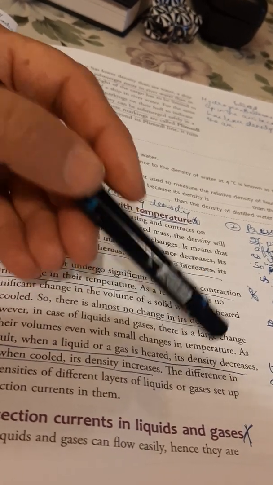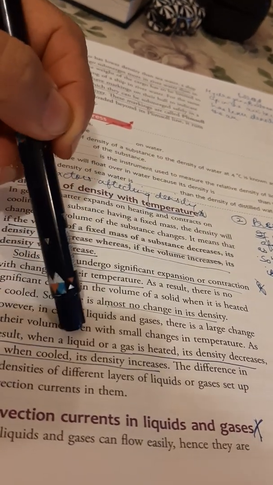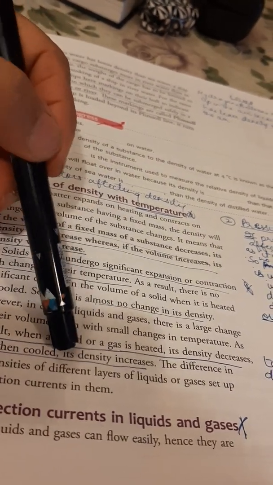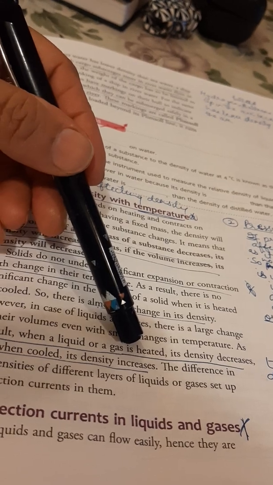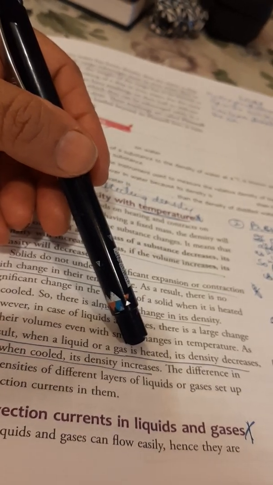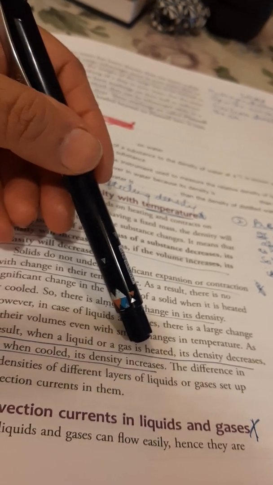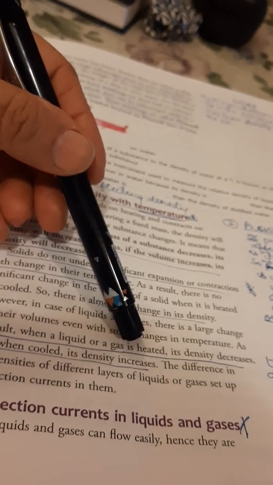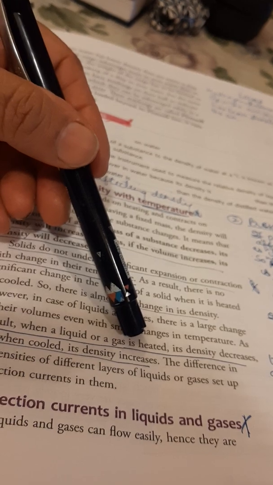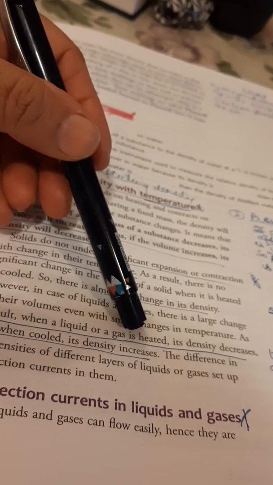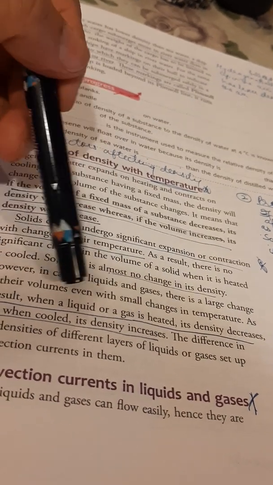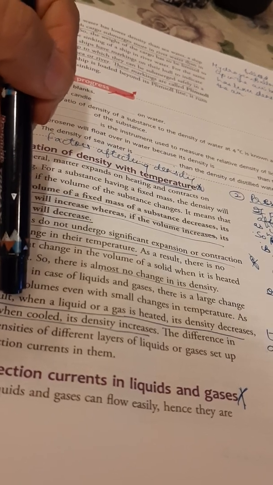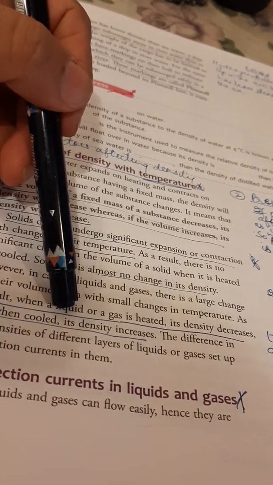How does it happen? If we increase the temperature of a liquid or a gas, the kinetic energy of the molecules will increase and the molecules will move far apart from each other. As a result, their volume increases. So with the increase in temperature, volume increases.